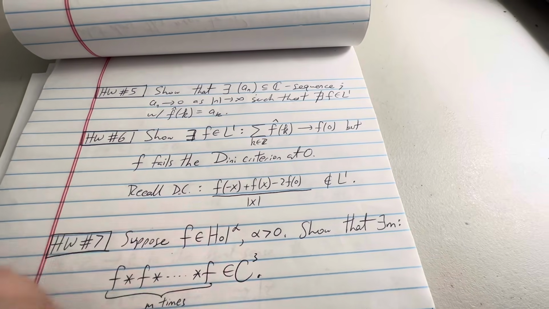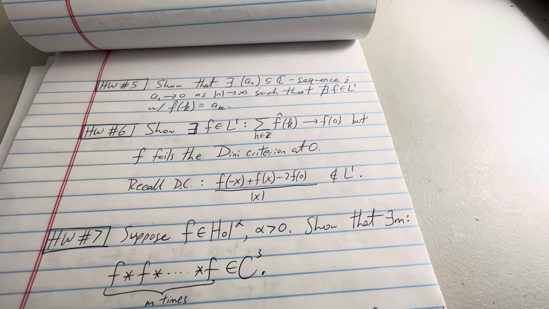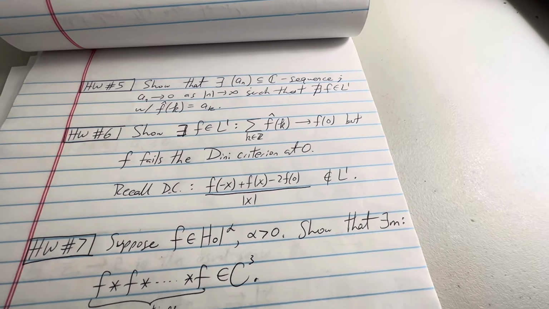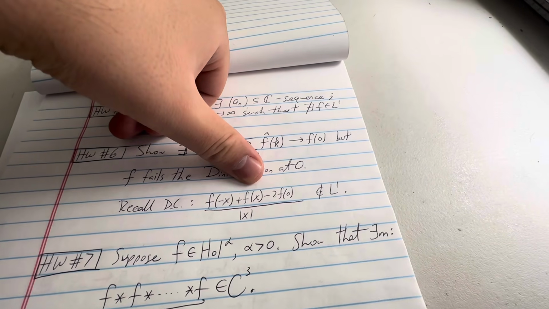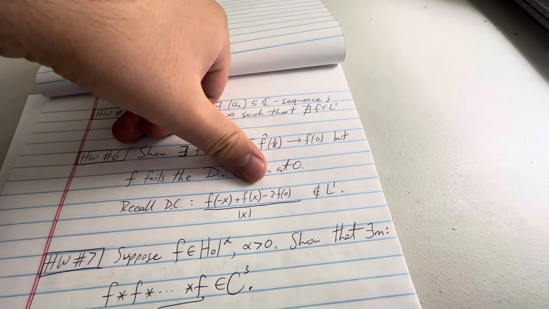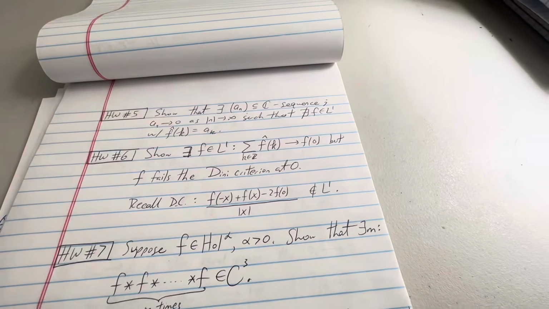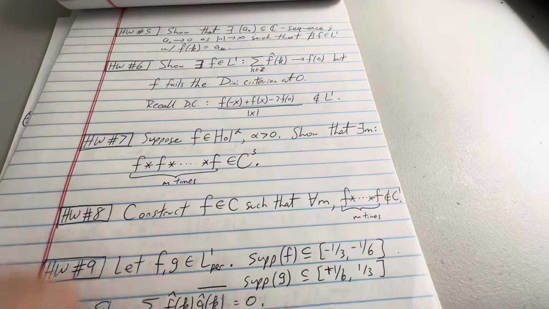Homework 6. Show that there exists an L1 function such that the sum of Fourier coefficients tends to f(0), but f fails the Dini criterion at 0. The Dini criterion says that this expression is, well, if f satisfied Dini's criterion, then it would be an L1 function, but fails means this is not an L1 function. I have not done this problem.